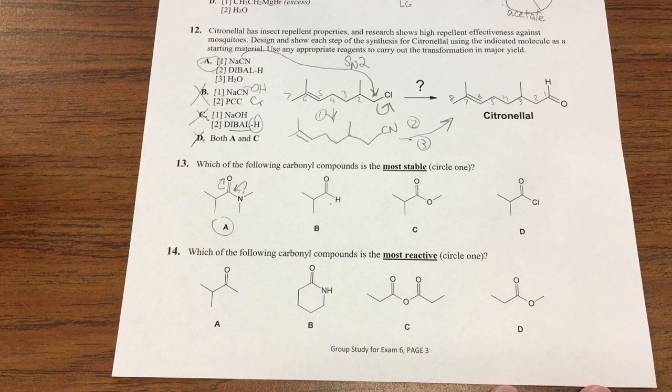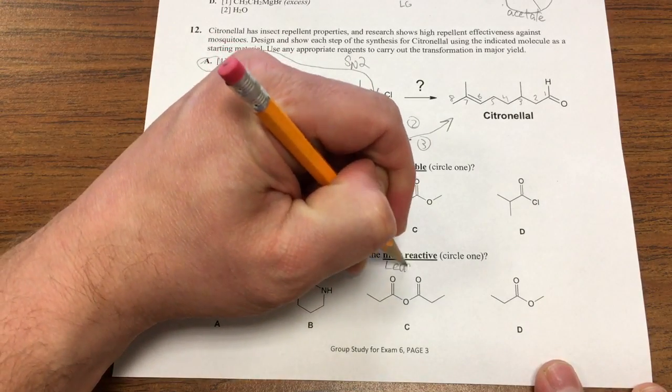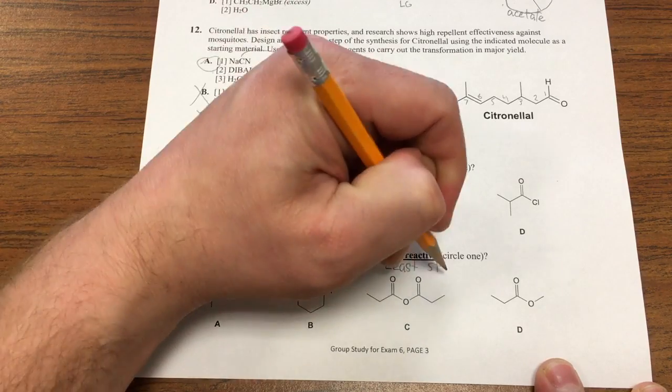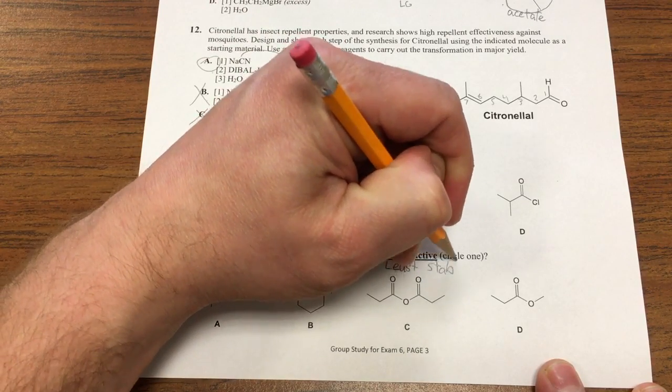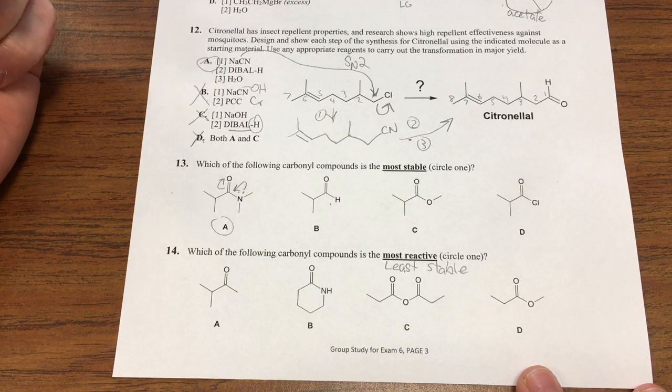Okay, going here to 14, last one of this page, we have the most reactive, which means the least stable. And that also means that we have the highest frequency in the IR.